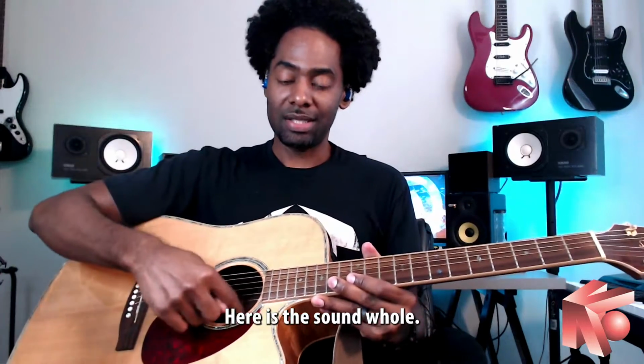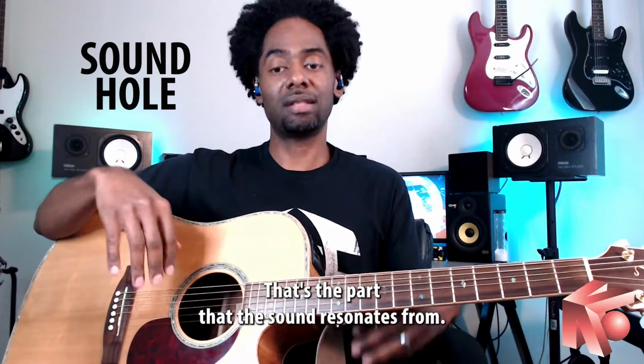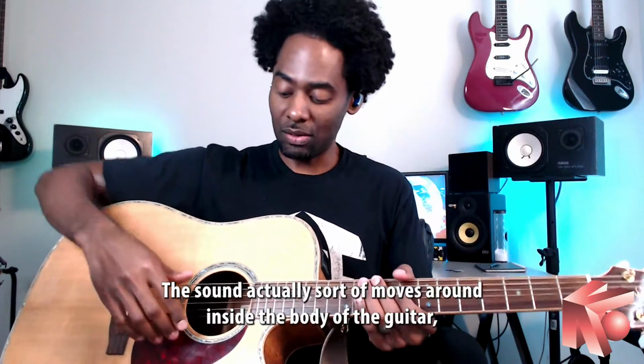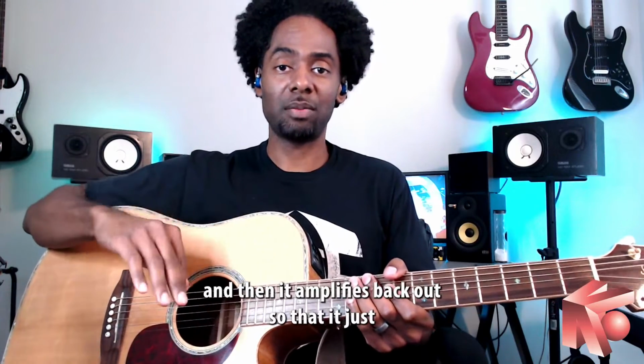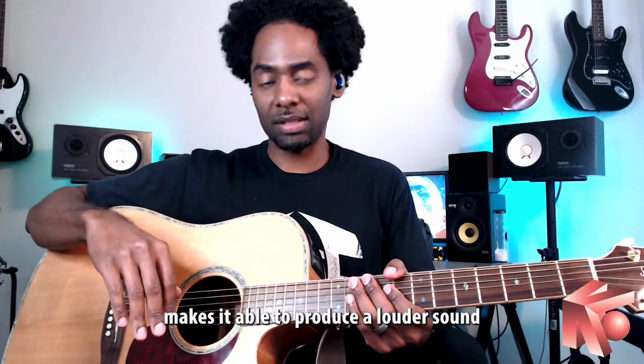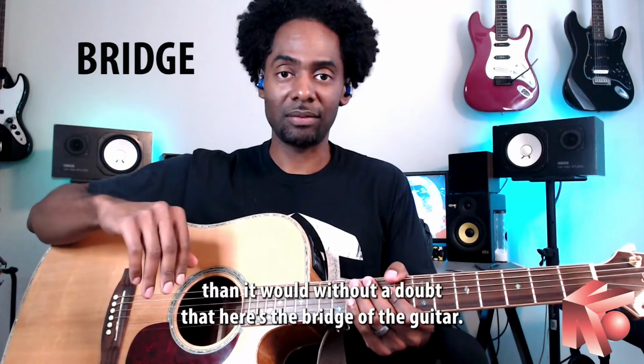Here is the sound hole. That's the part that the sound resonates from. The sound actually sort of moves around inside of the body of the guitar, and then it amplifies back out so that it makes it able to produce a louder sound than it would without that.